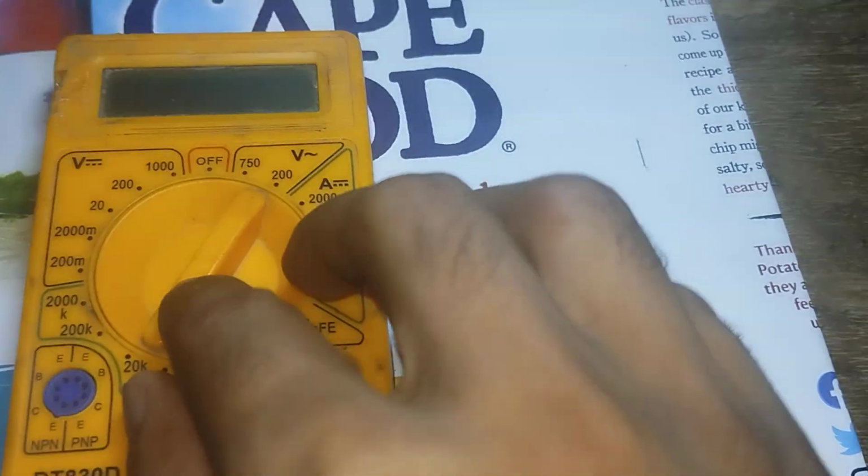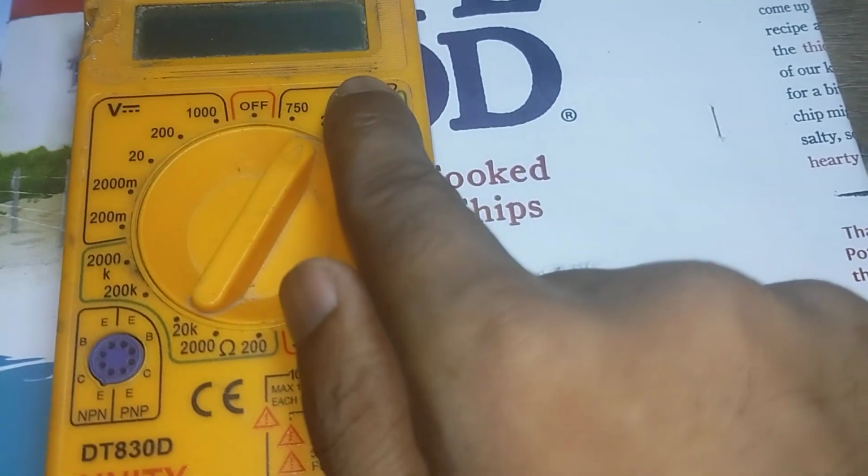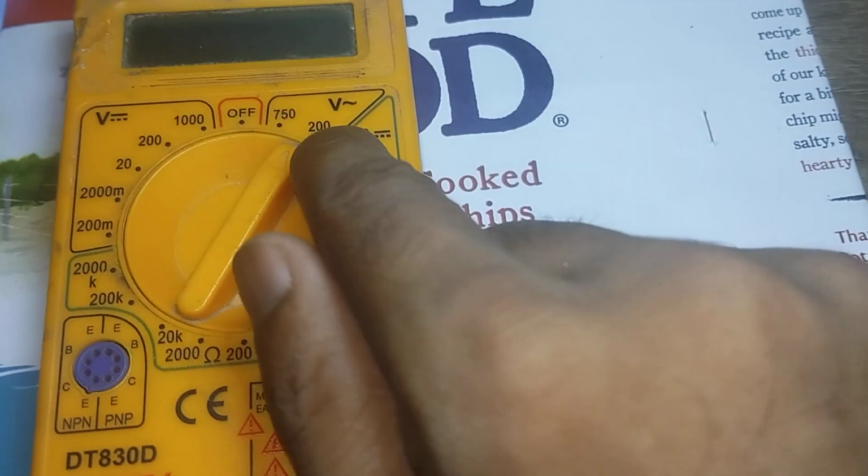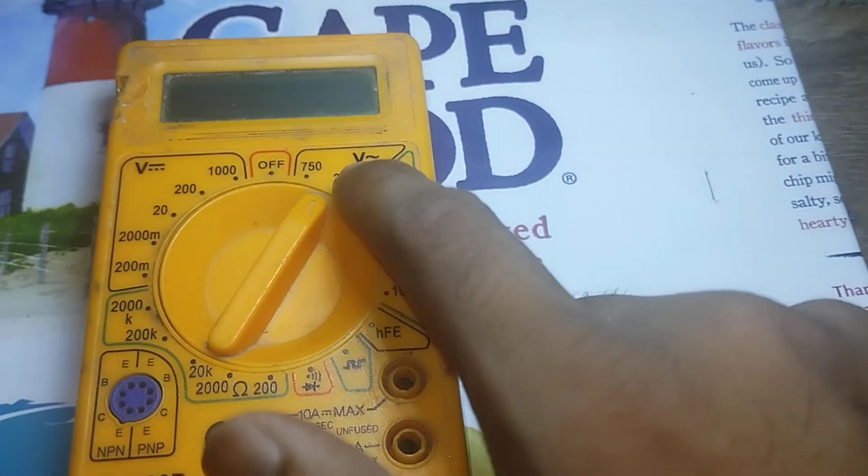Now let us understand that if you want to measure the AC voltage using this multimeter, then you need to select this range from 750 volts to 200 volts. You can measure AC voltage by using this knob, right?